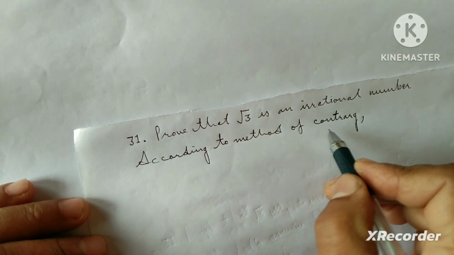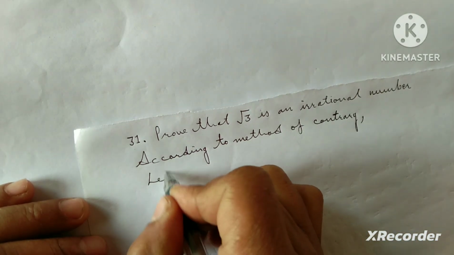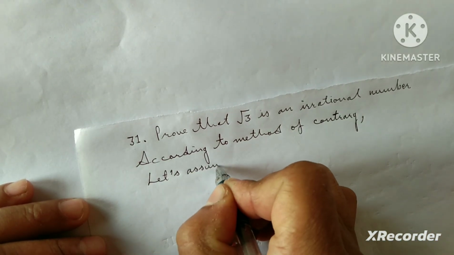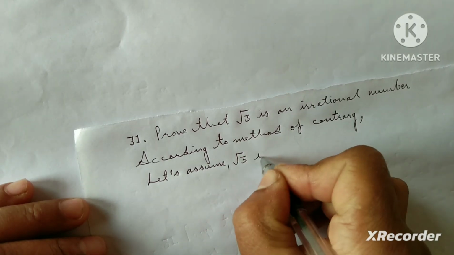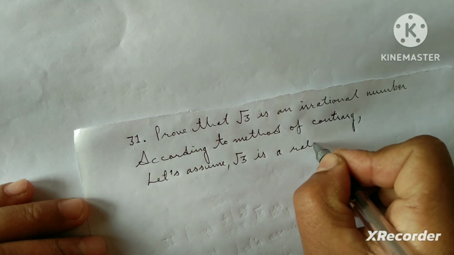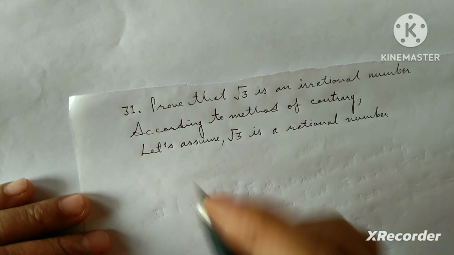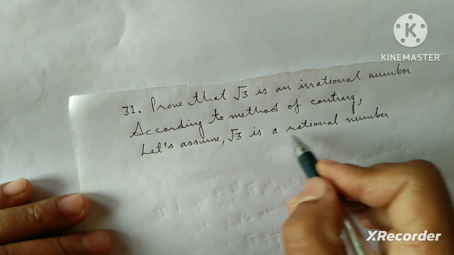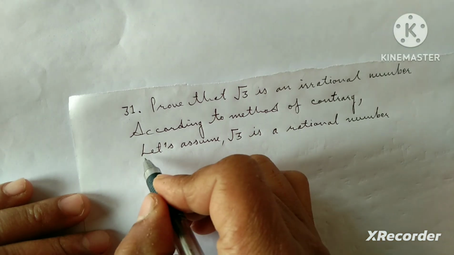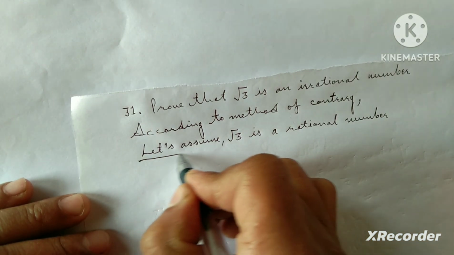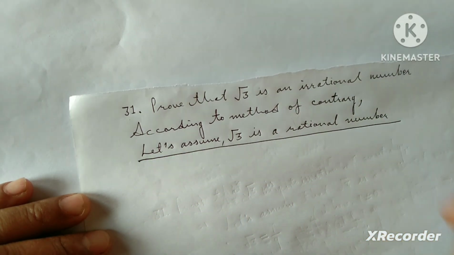According to the method of contradiction, let's assume root 3 is a rational number. Firstly, we have assumed root 3 is a rational number.